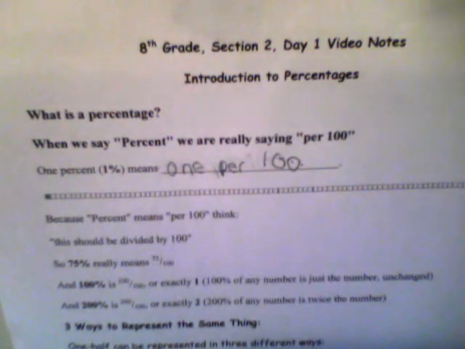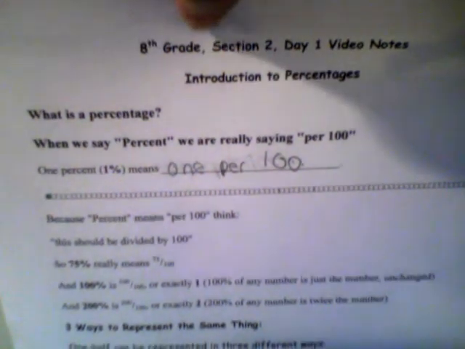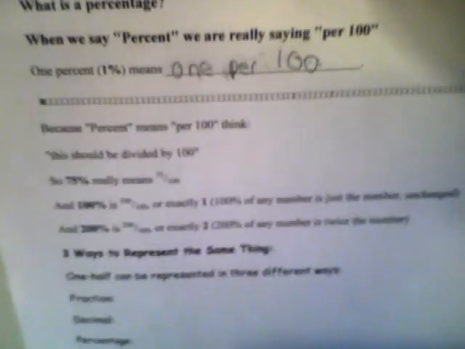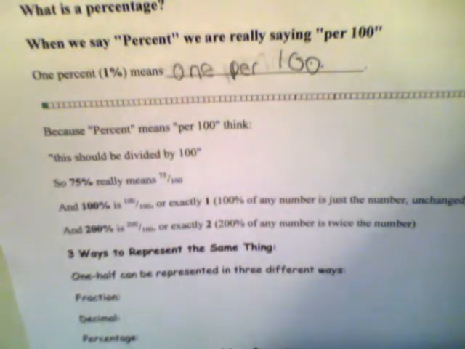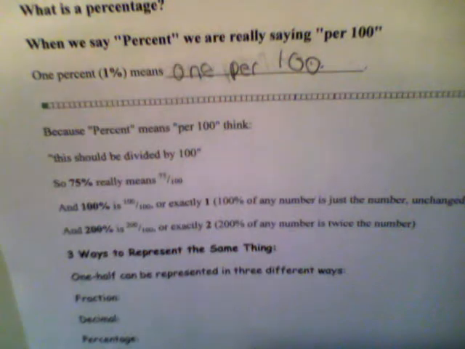Now, let me go ahead and move this up. Because percent means per 100, we should think that the number should be divided by 100. So whatever percent you have should be divided by 100.